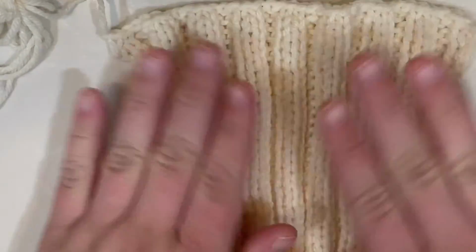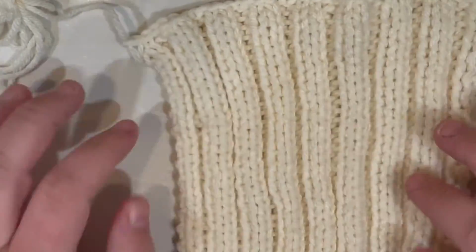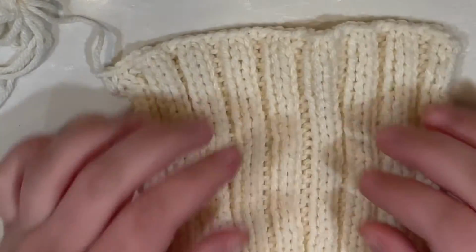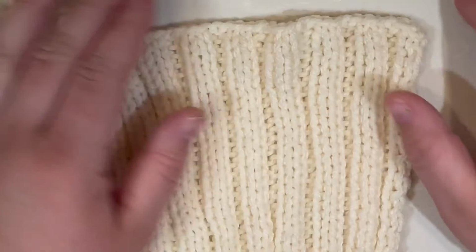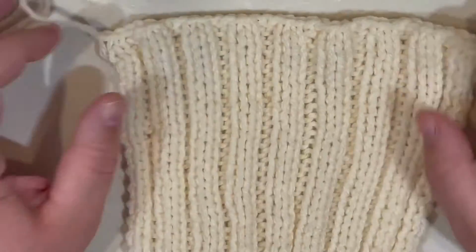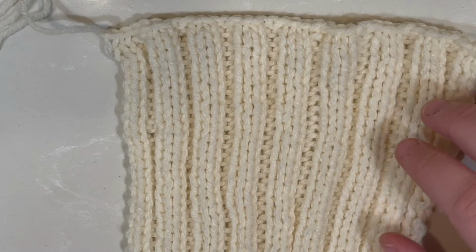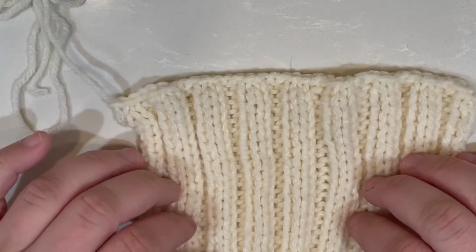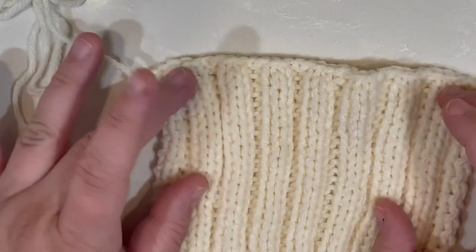The nice thing about a rib stitch like this is that it is very stretchy. This makes it ideal for hat brims, so that they don't roll up and so that you can make something that will fit for years to come. I make a lot of hats for children, and I found that this makes the hats last a lot longer.